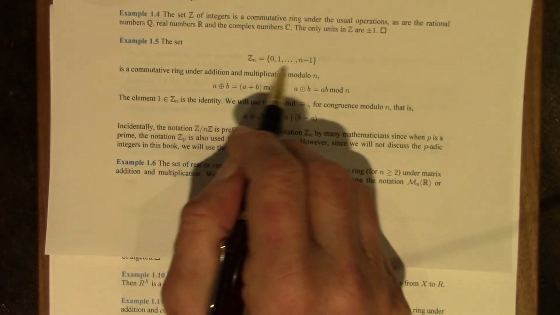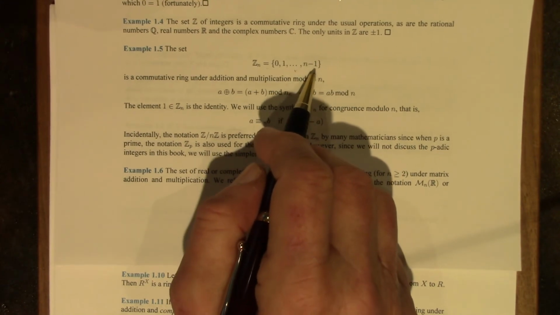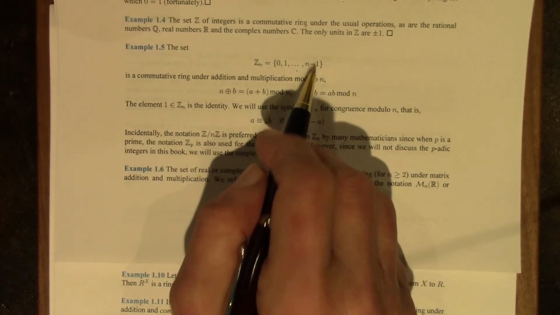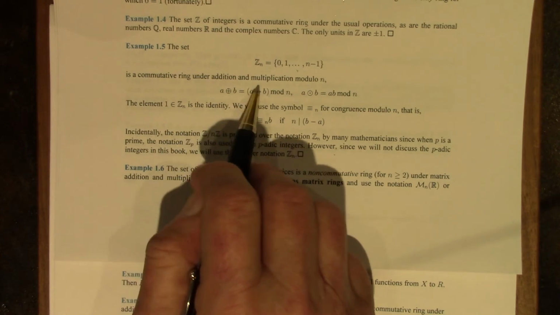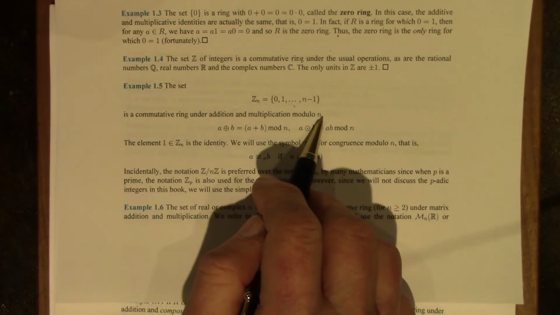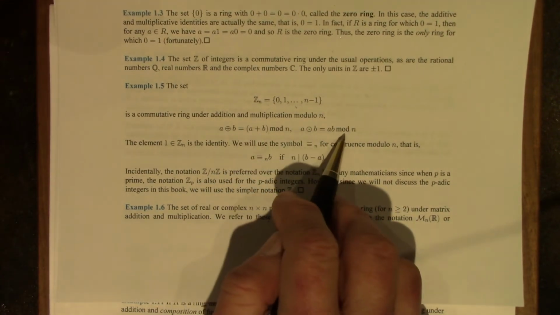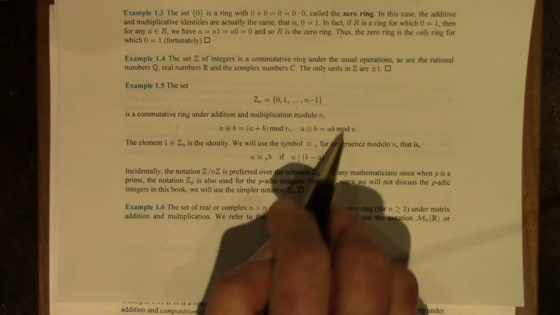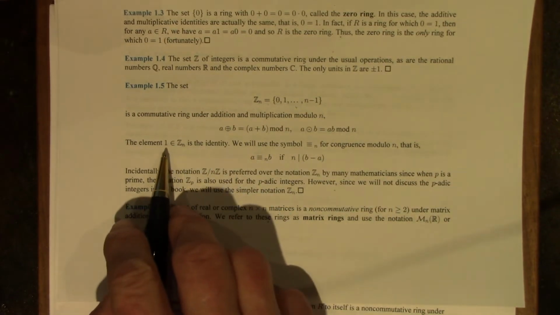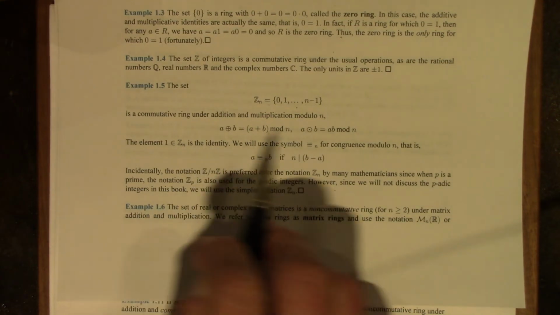The set Zn that we are quite familiar with in our study of group theory is a commutative ring under addition and multiplication modulo n. We already know it's an abelian group. We studied that in the group theory course. These are the two operations. One is the identity, the multiplicative identity.